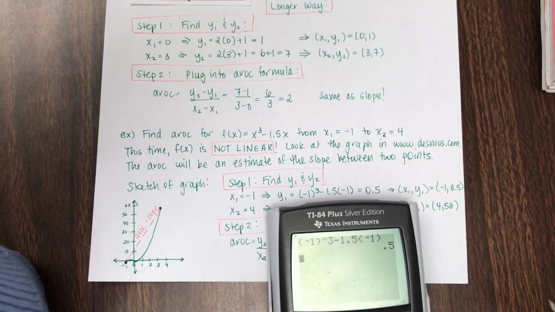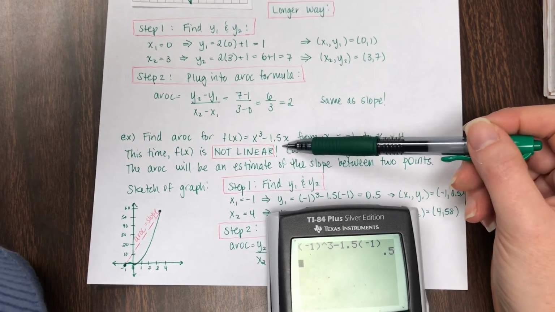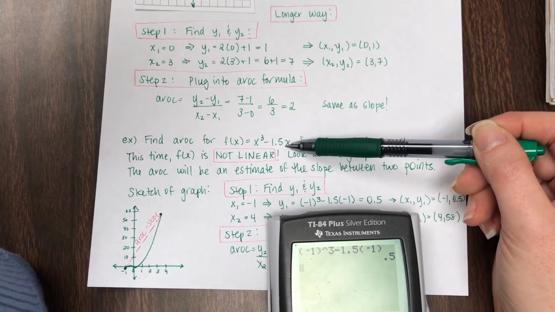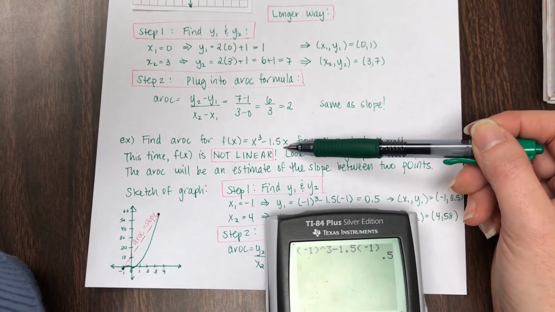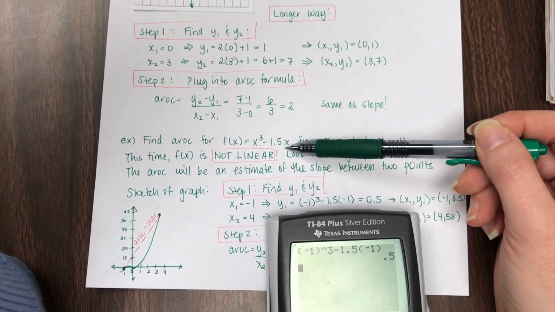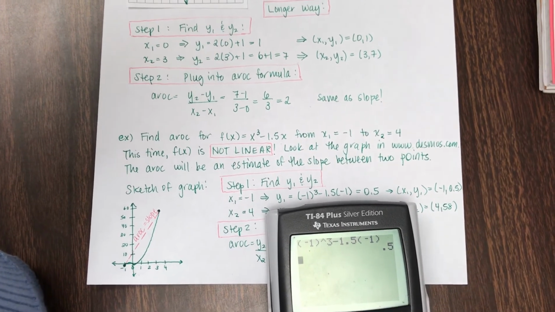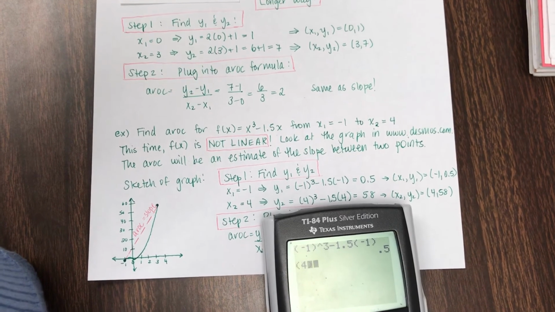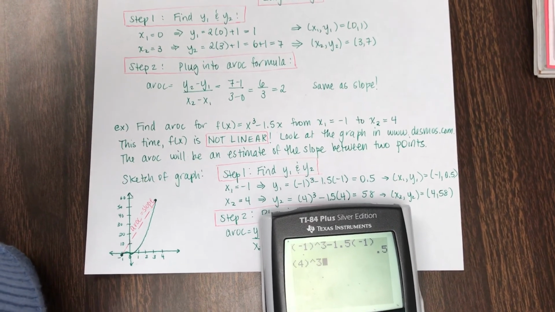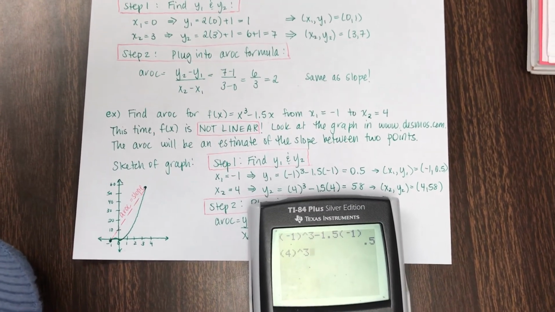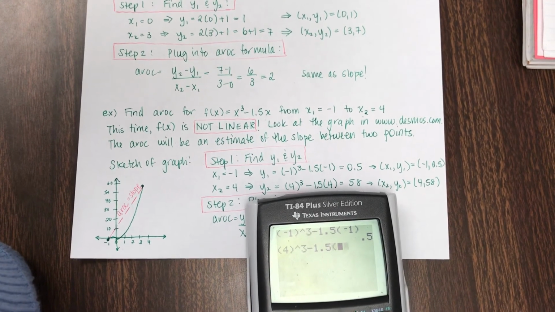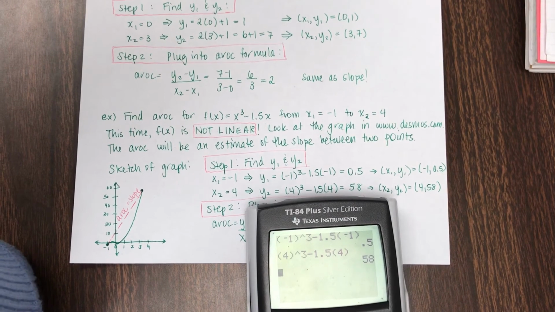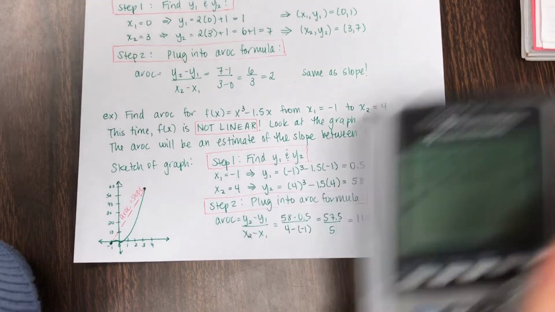Now here a decimal is okay. Why is a decimal okay? They gave you a decimal in the original problem. That's a pretty good rule of thumb. If there's a decimal in the original problem, decimals are okay. If there's a fraction in the original problem, there should be fractions in your final answer. So that's how I got 0.5. Then I can do the same thing for 4. Plugging in 4 for all the x's. That's how I knew it was going to get really tall. It's got a y value there of 58.